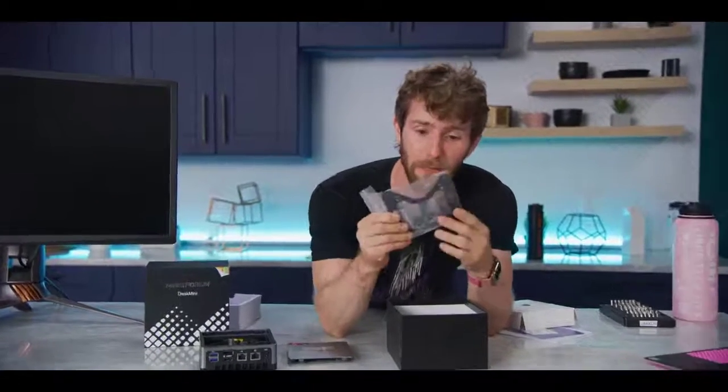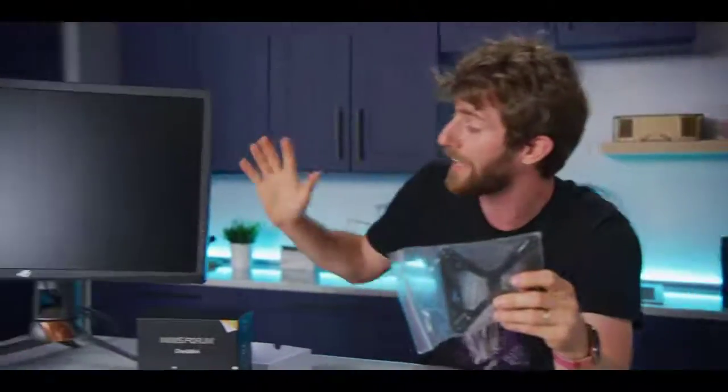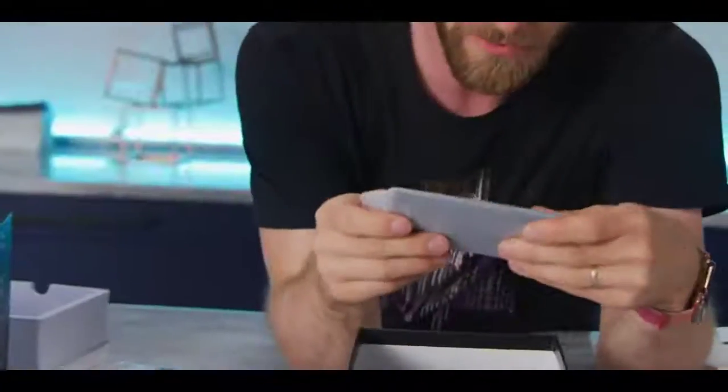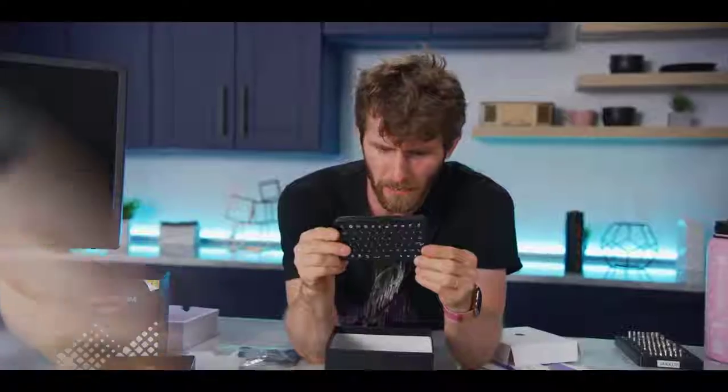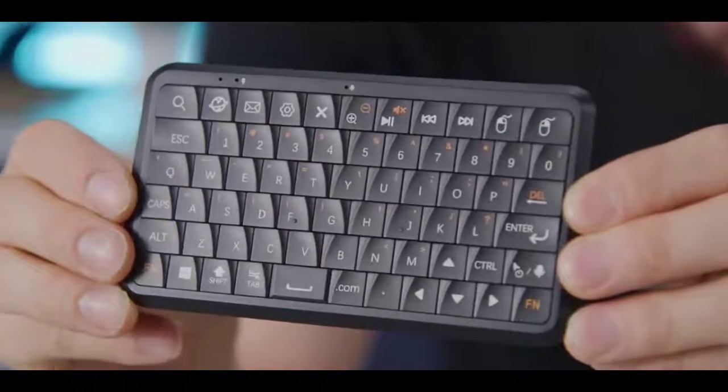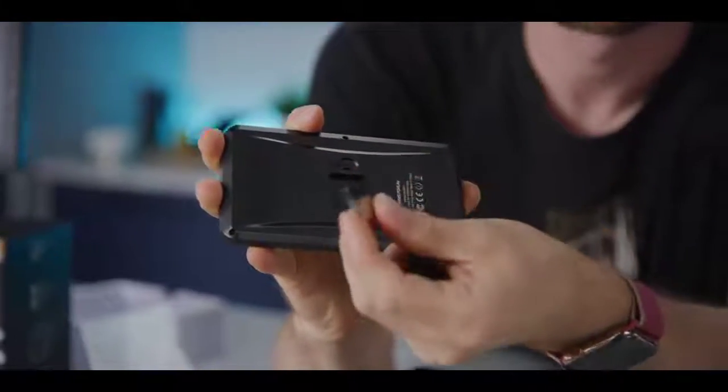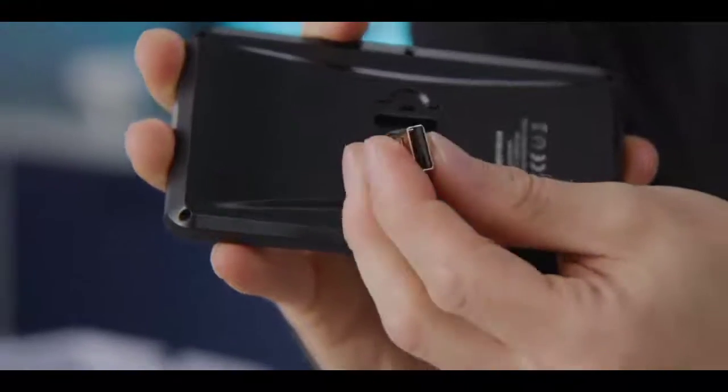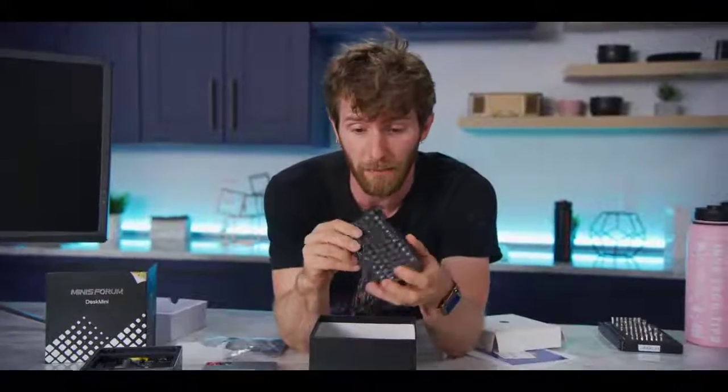So we've got a VESA compatible mount, so you can pop one of these on the back of your monitor if you want an AIO look to your setup. We've got, wow, really? Apparently it includes what appears to be a little Bluetooth keyboard. So the receiver just tucks into the back, you plug that puppy in. If you wanted to use this as a media PC, for example, this would be great.